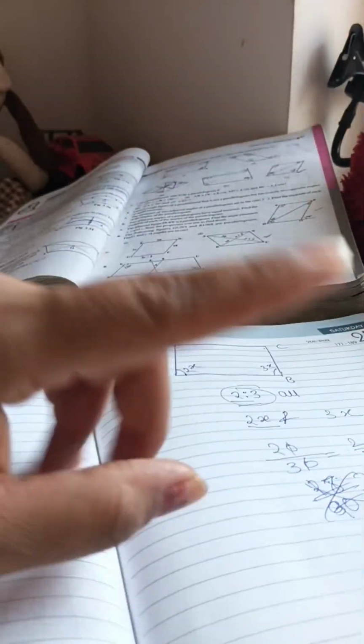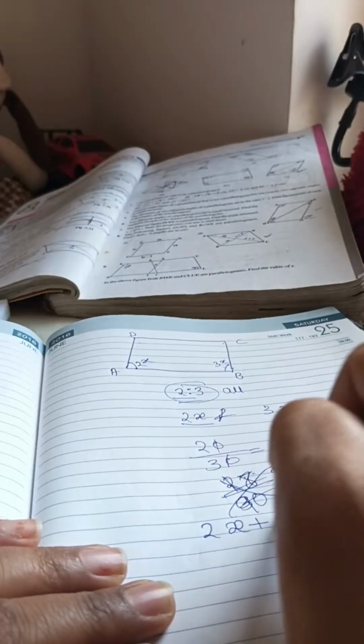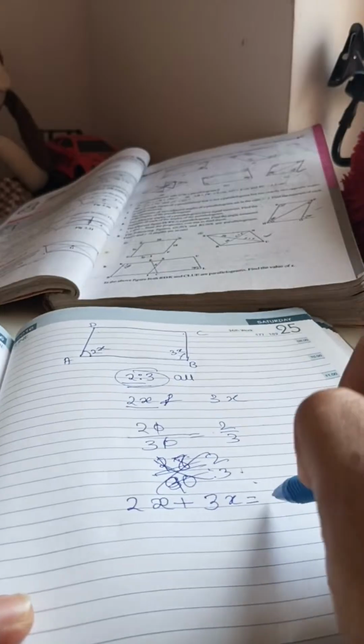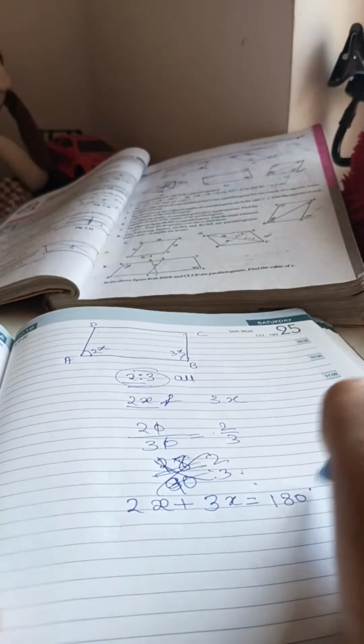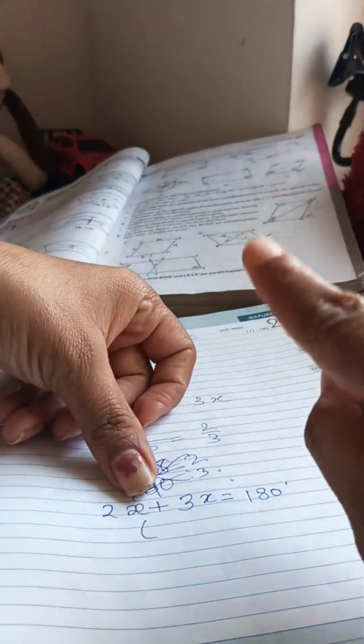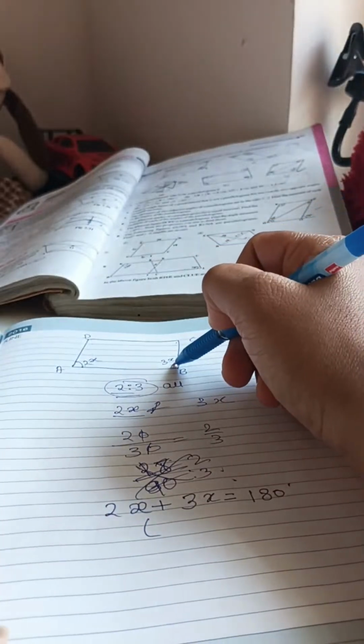Now the sum of adjacent angles is what? 180 degrees. This is our NCERT question number 5. So 2x plus 3x is equal to 180 degrees. Why? Because the sum of adjacent angles of a parallelogram is 180 degrees. This plus this, 180 degrees.